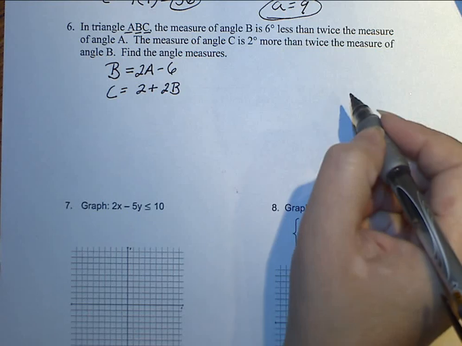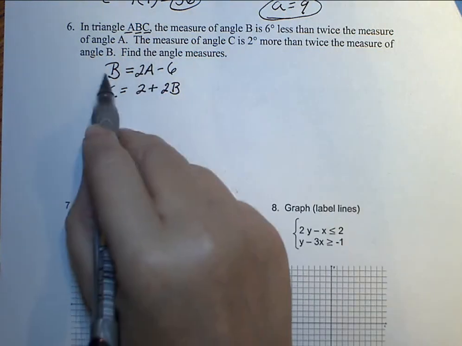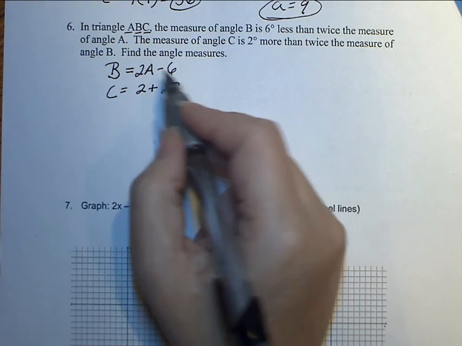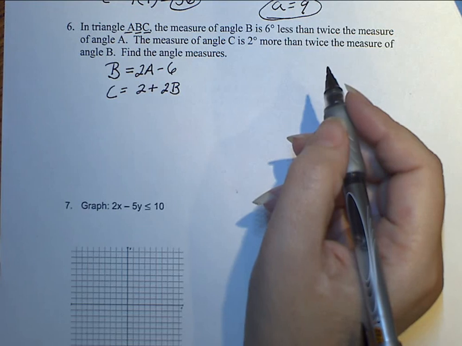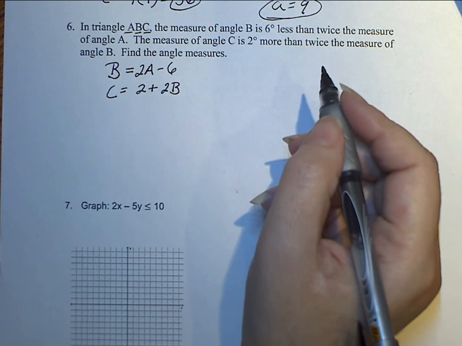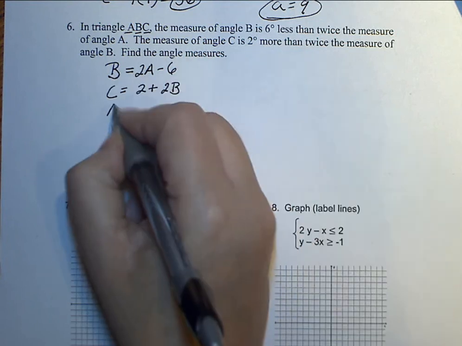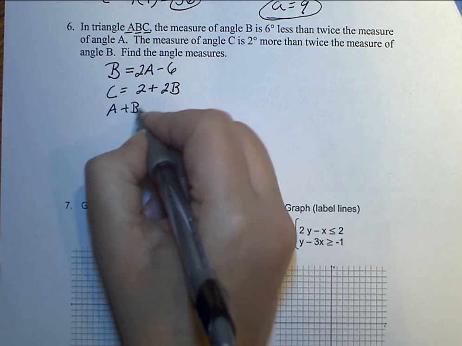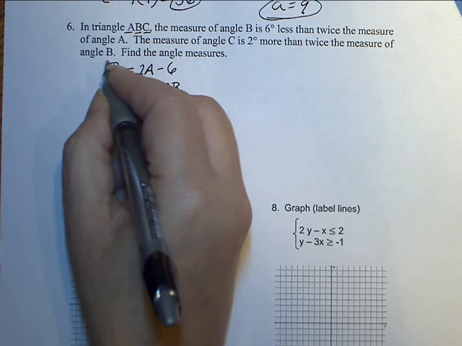Find the measures. Well, we have 3 unknowns. That means we need 3 equations. So we're missing 1 equation. What else do we know about a triangle? What do all the angles add up to? Yeah, 180. So that means that A plus B plus C has to add up to 180. Now we have our system. Now we can solve.